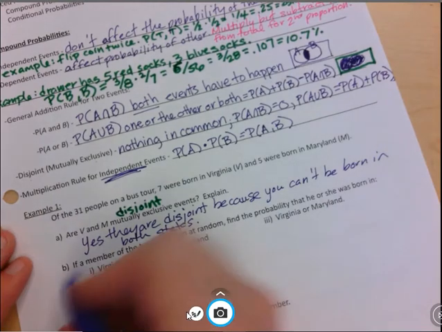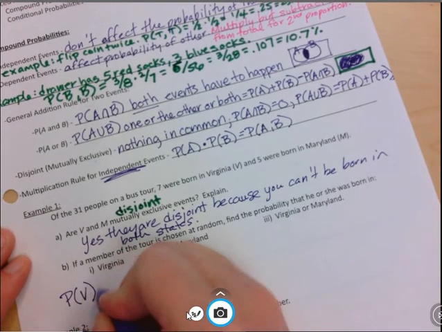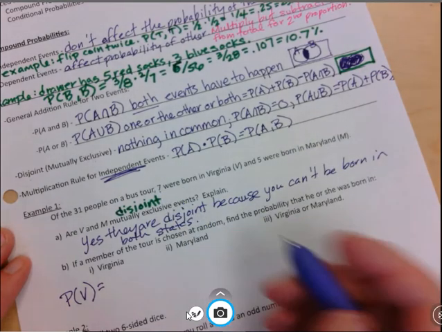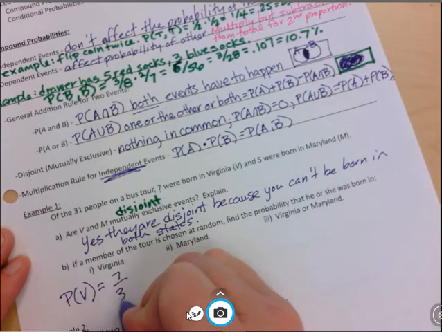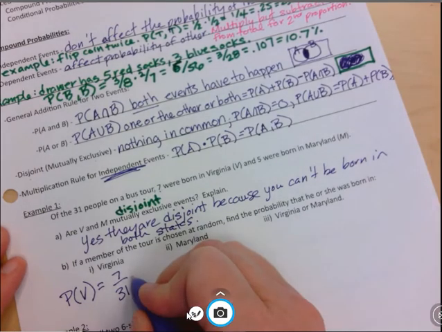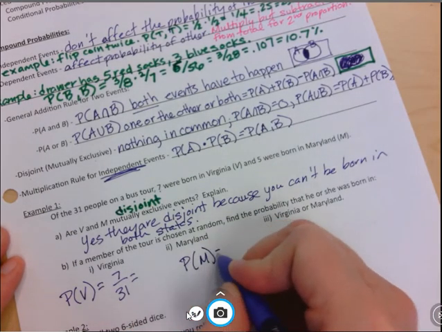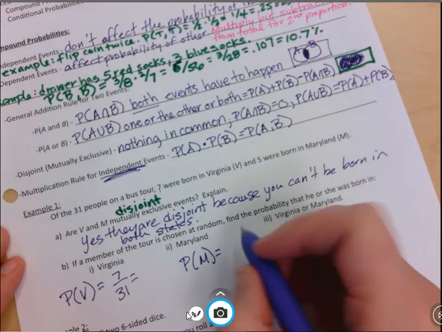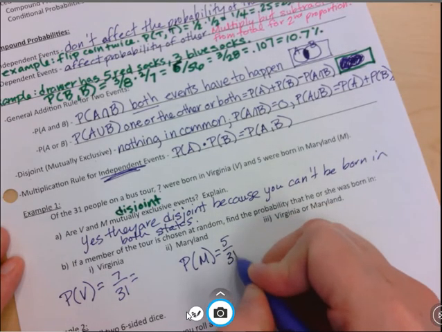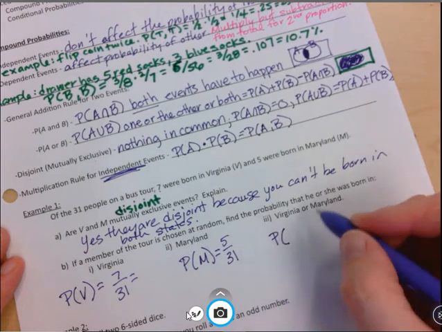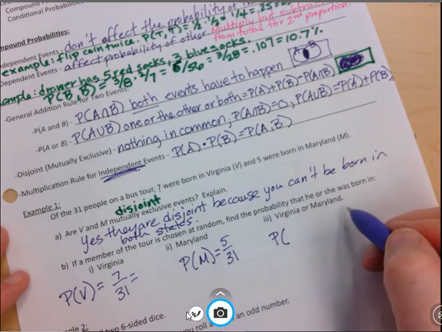All right, so the probability that you were born in Virginia is going to be 7 out of how many? 7 out of 31. Good. Take out a calculator and let's get that as a percentage. Probability of Maryland is 5 out of 31. And then I'm going to give you a second to try to figure out the probability that you are in Virginia or Maryland.